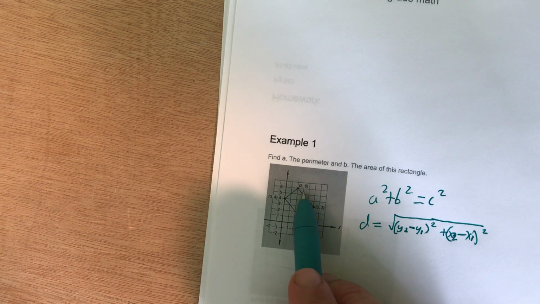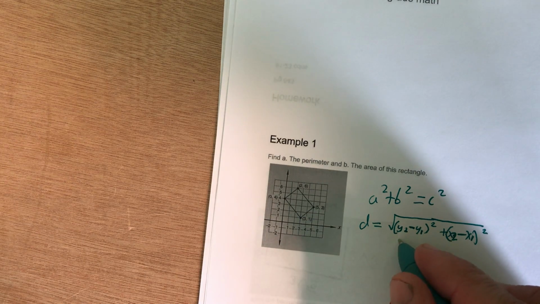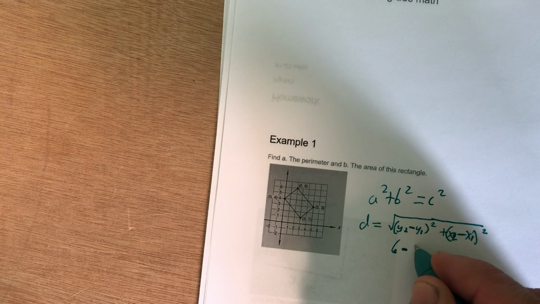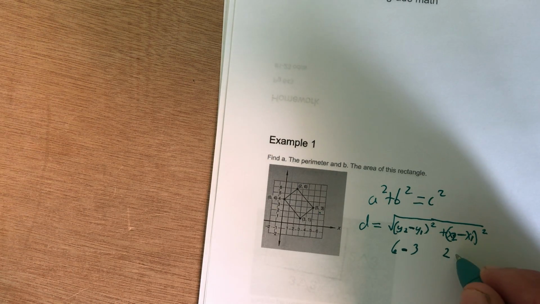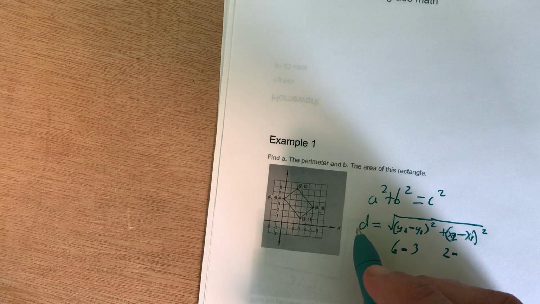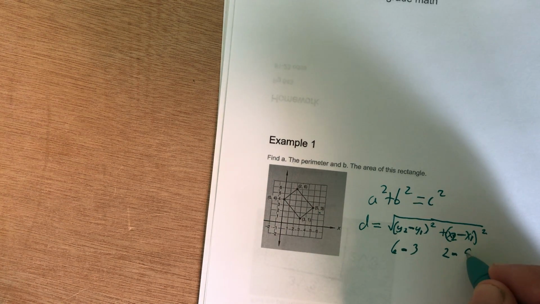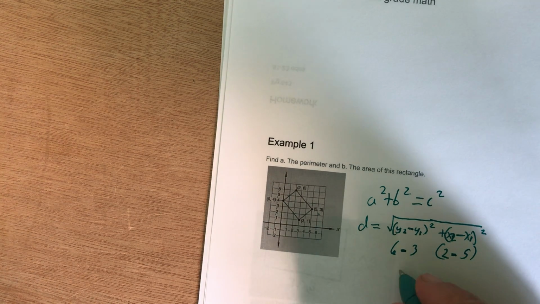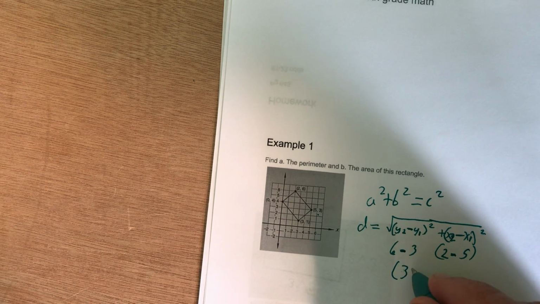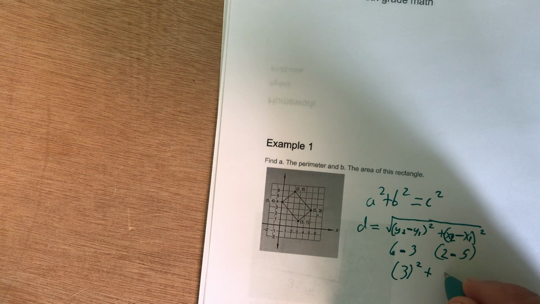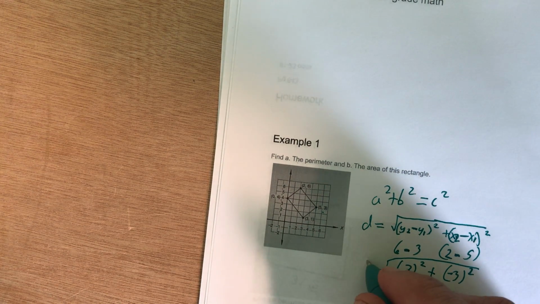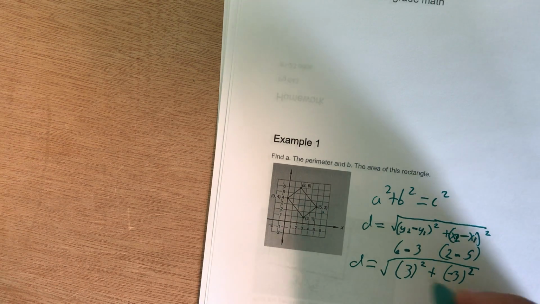So I'm going to go with 6 minus 3, and since I took this one first, I have to do it again, 2 minus 5. So you're going to end up with 3 squared plus negative 3 squared, and both of these are under the square root for d.